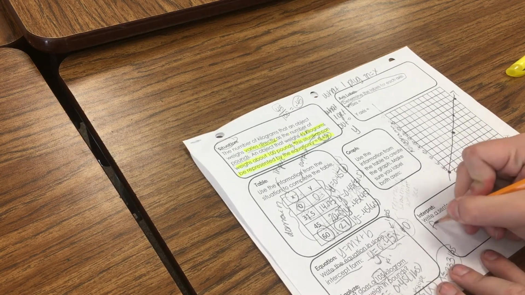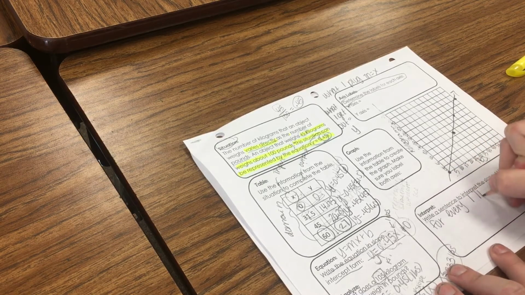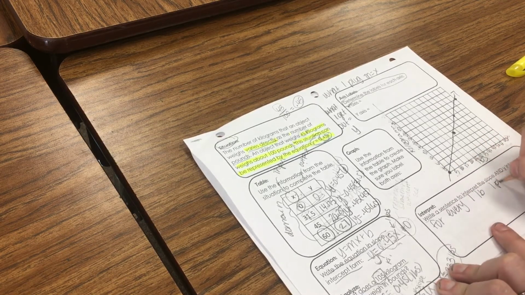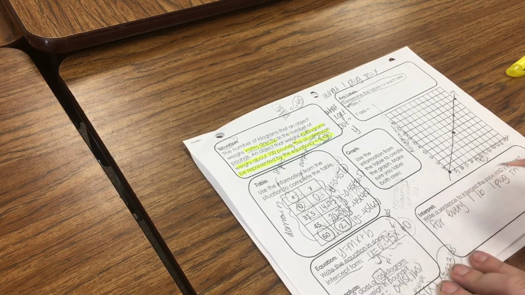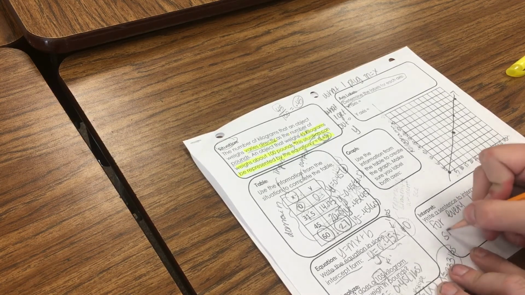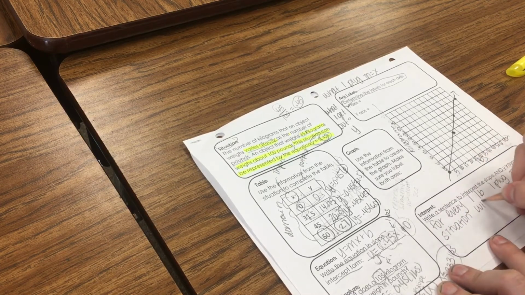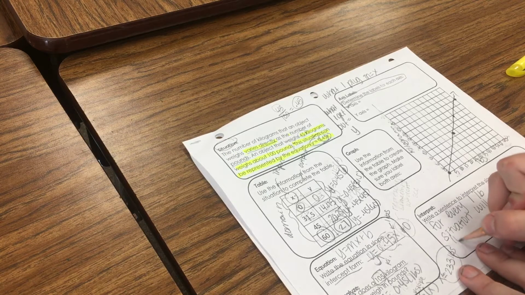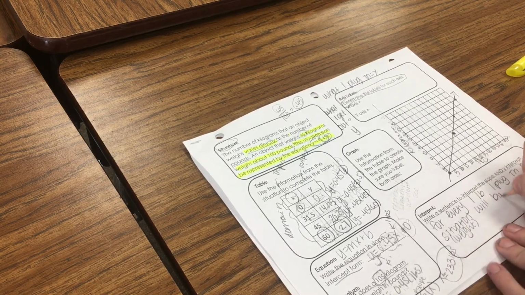So for every 1 pound I plug in, my situation, which in this case is weight, will decrease by 0.45.